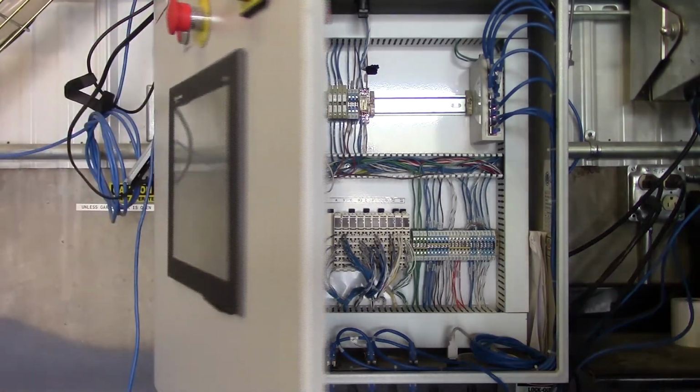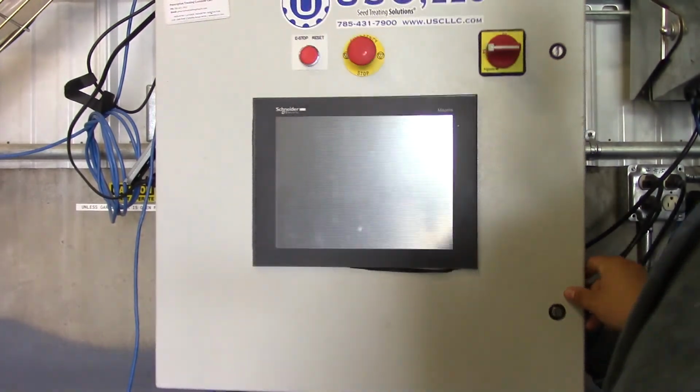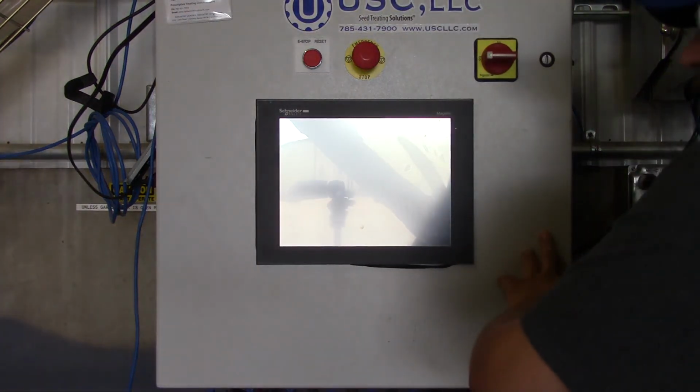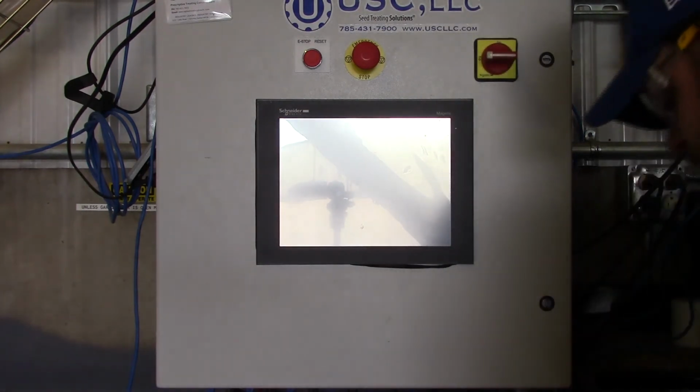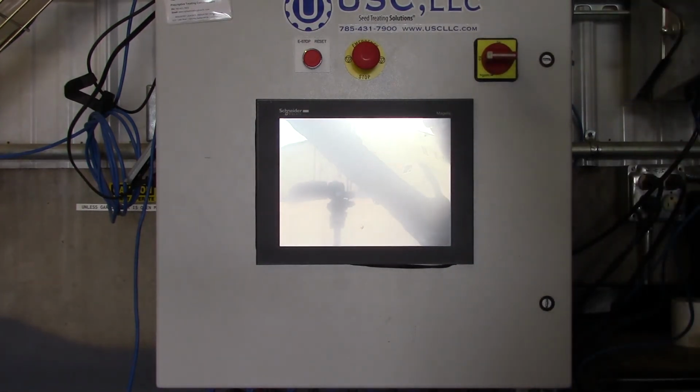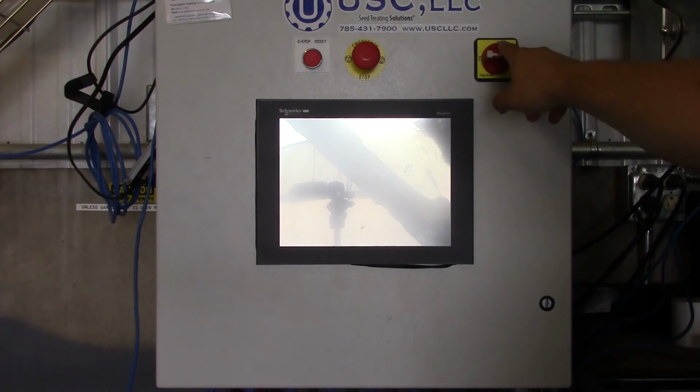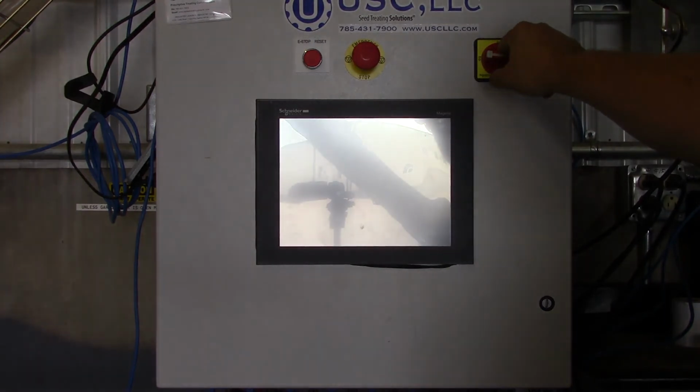Now that we've inserted the flash drive into the HMI, we can go ahead and shut the panel door for now. And then to initialize the download, we are just going to turn on the disconnect switch on the panel to give power to the panel.